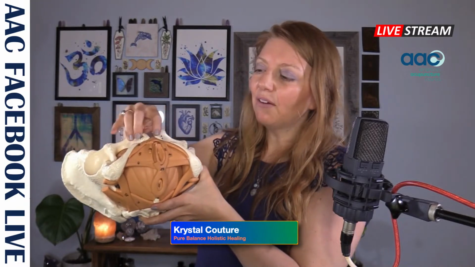So if we want to talk about the superficial musculature, first off, coming off of that perineal body, we're going to have the transverse perineal muscle. Okay. Next, we're going to have, next to the vaginal opening, the bulbospongiosus muscle.